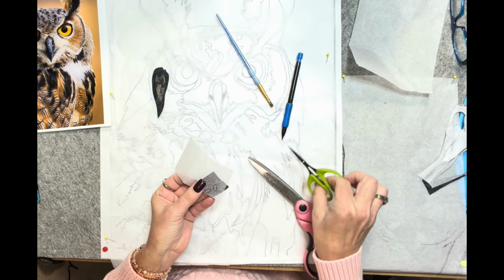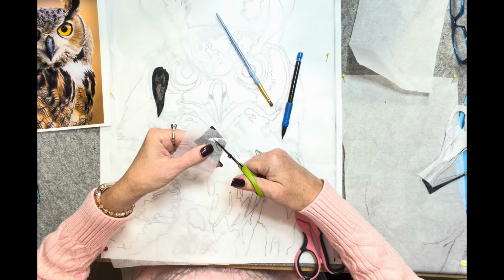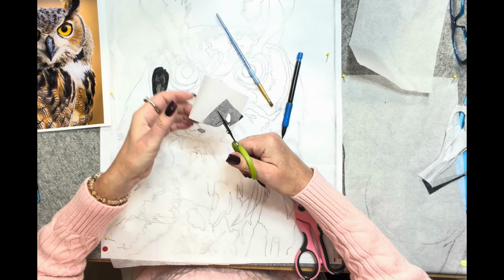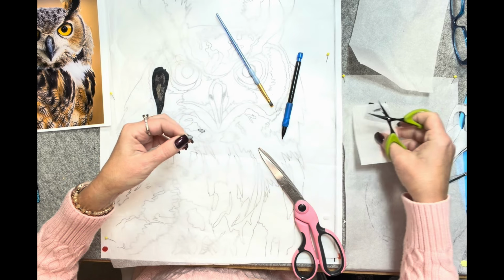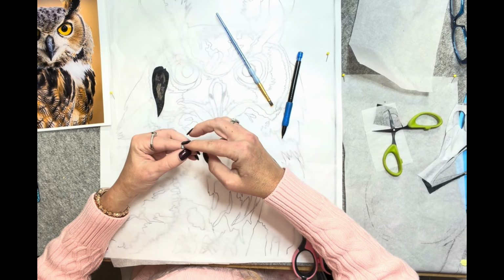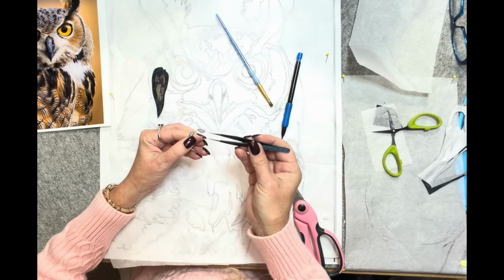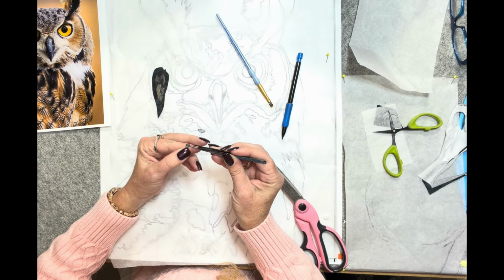And now we're going to cut these out. And see how small these pieces can be? You would normally think, oh, I can't do something this small, this detailed, but you really can. These scissors make it easy. I also work with these tweezers. That makes the job a lot easier too.